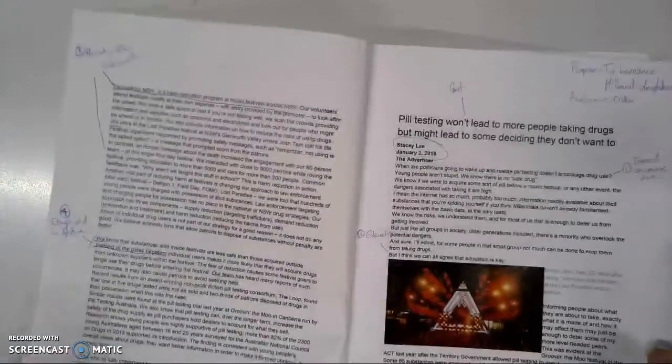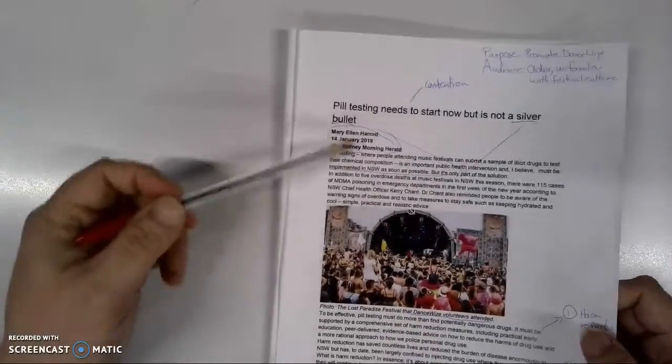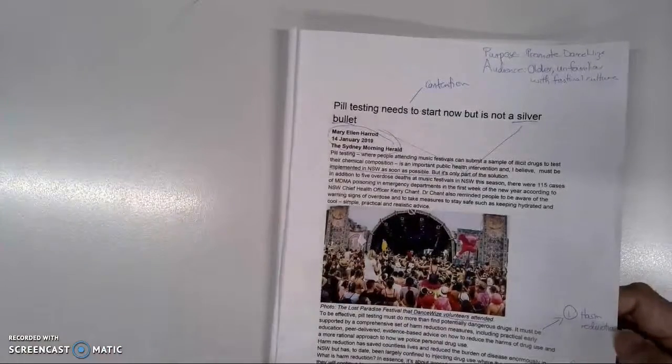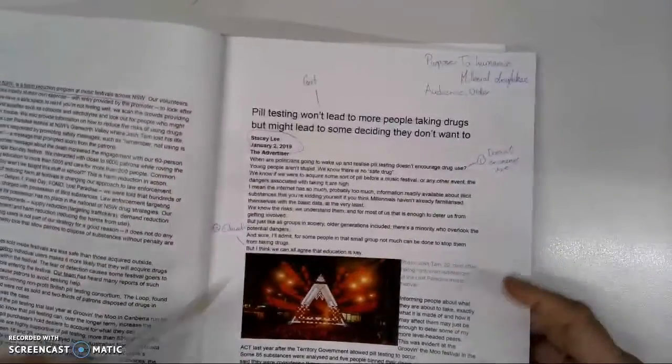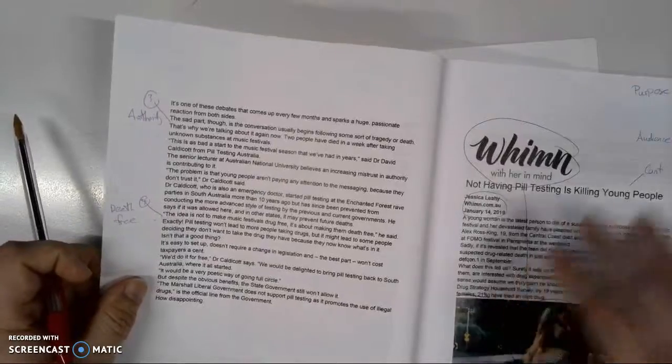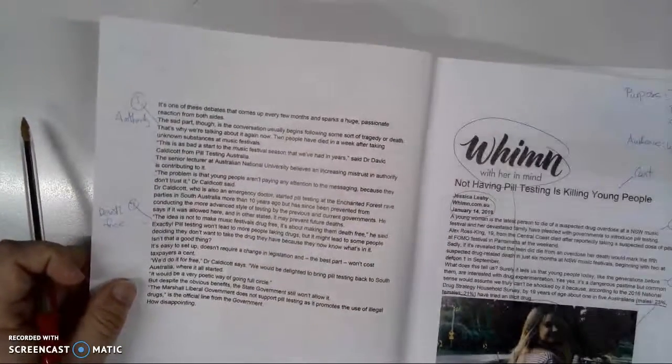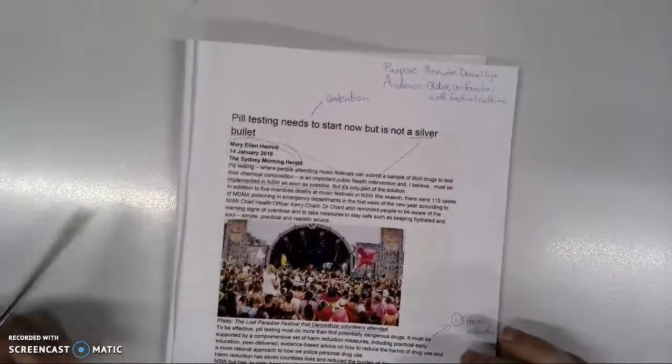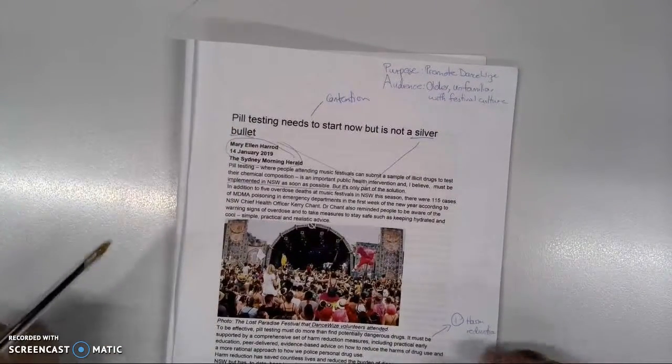Now, the anchor text is usually the longer one. For this one, I chose this as the longer one because it just seemed a bit more dense to me. And this one is a little bit shorter. I've been told that in your actual SACK, it'll be quite obvious which one is going to be the main text you write on. So that's going to tell you what the first couple of paragraphs are going to be about.